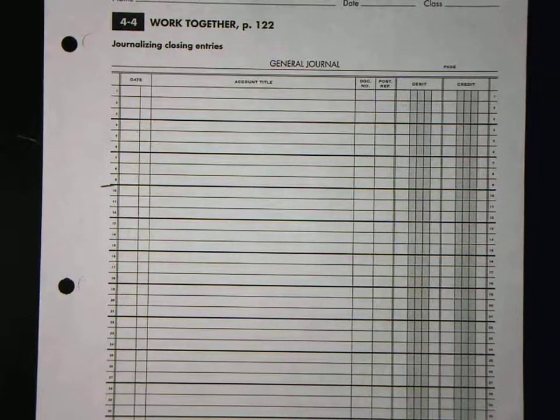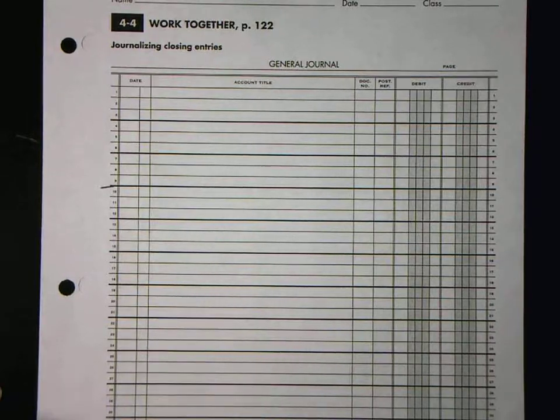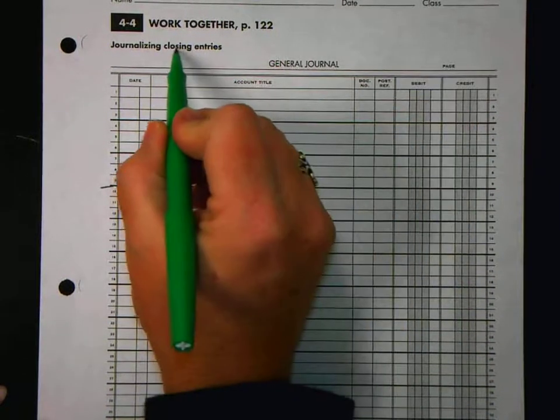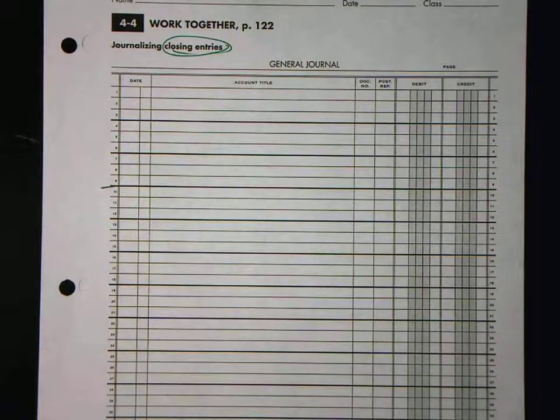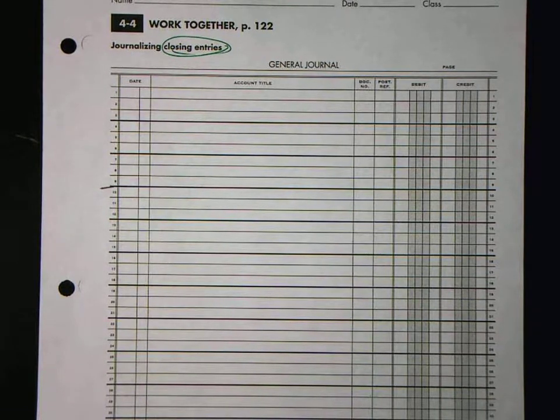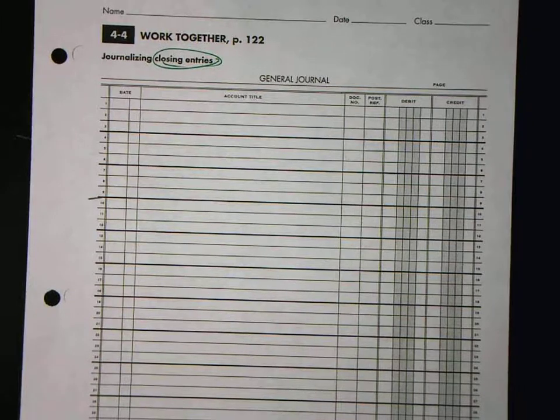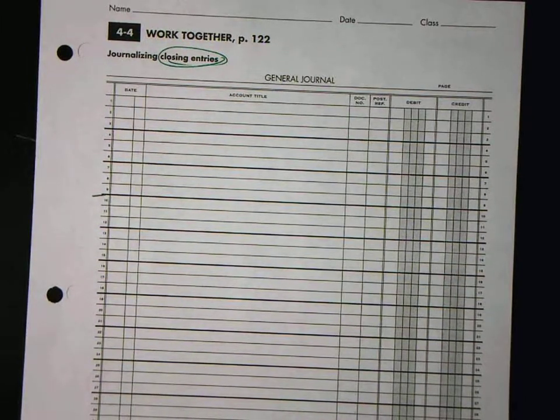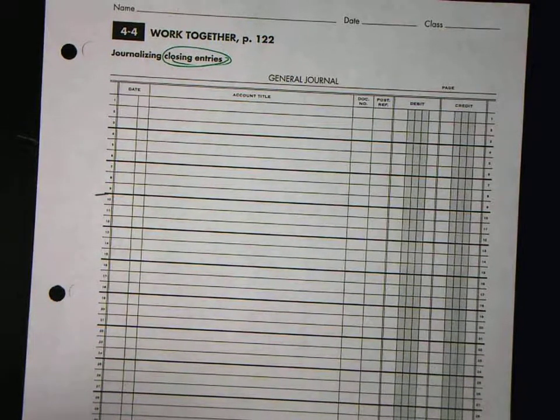Okay, here is working together for 4. We are working on our closing entries, and basically I'm not going to write numbers on this one. Again, more notes, important things to remember. So basically there are 4 closing entries that have to happen.